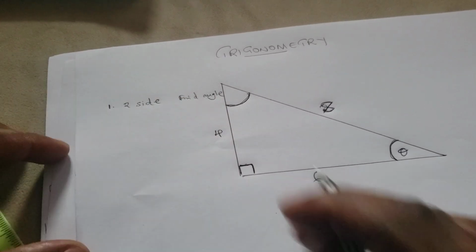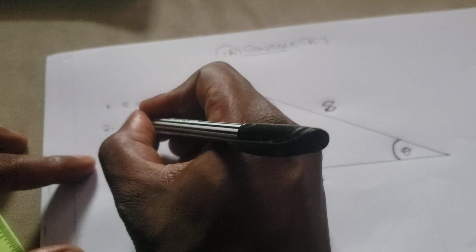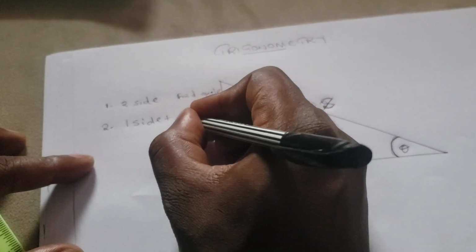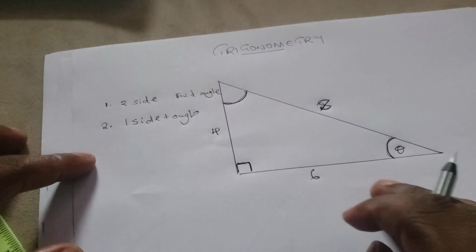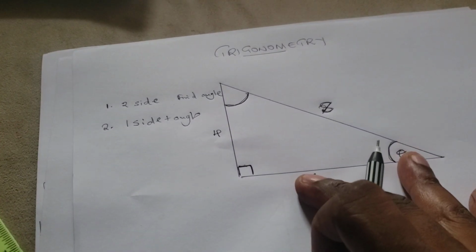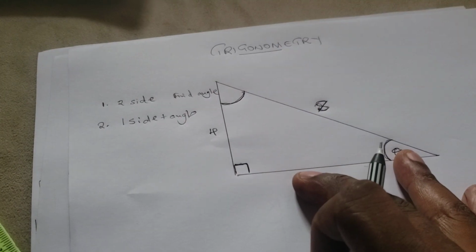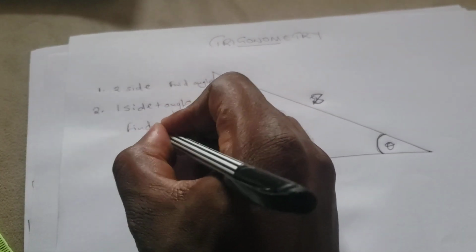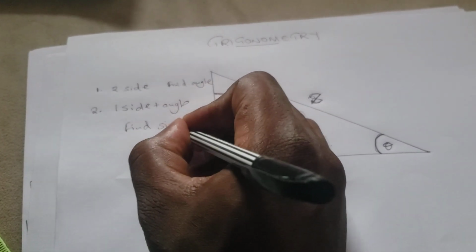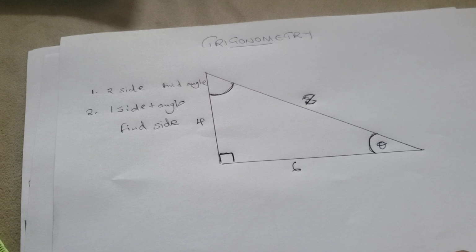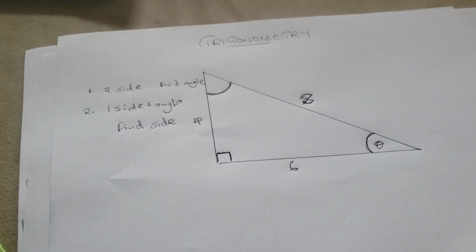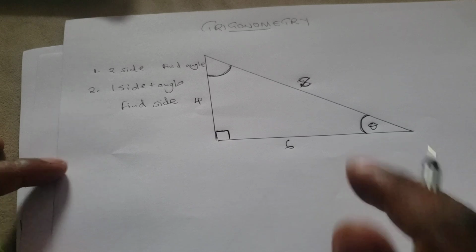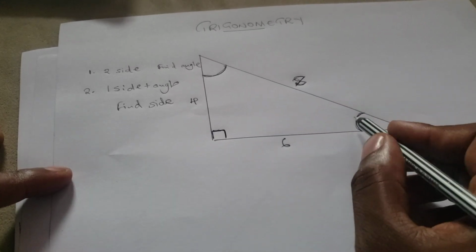So if I've been given two sides, we can easily find an angle. Or if we have been given one side and an angle, and the other sides are not given, we can easily find another side. All right. Now let's talk about this. Look at this. Let's say we want to find this angle. How do we do that?